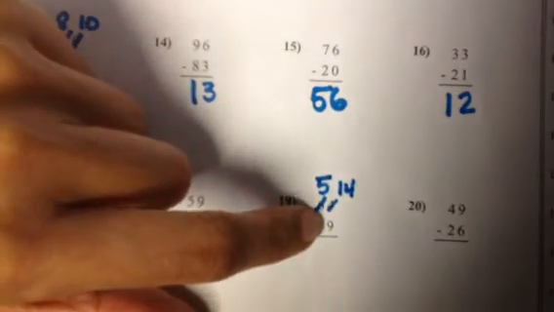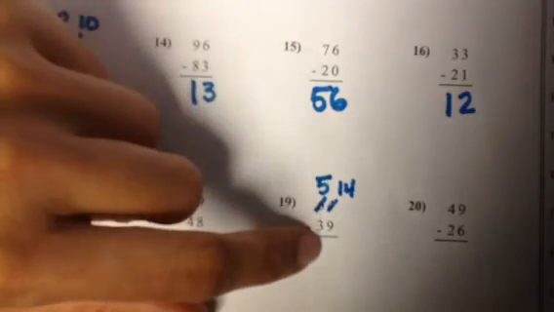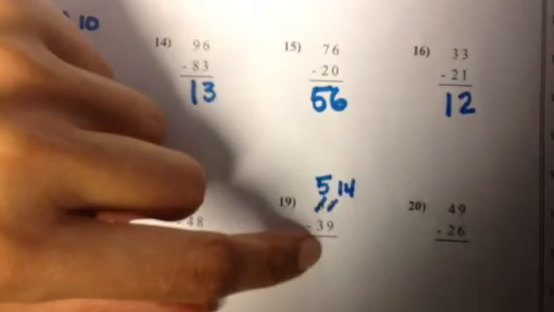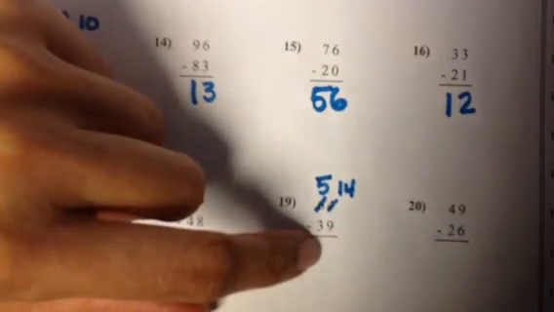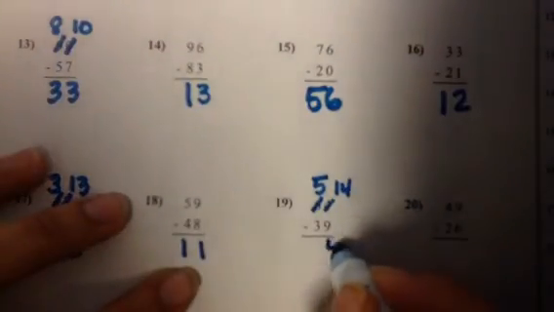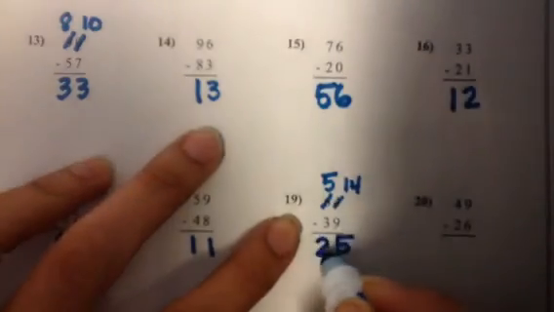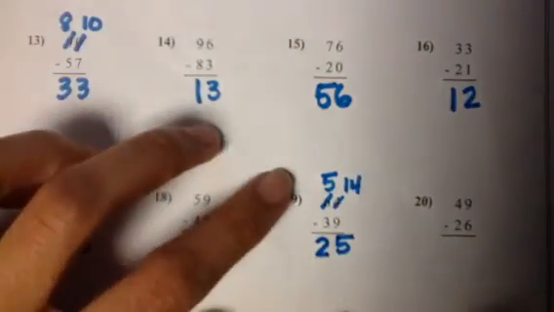Now, if you know 9 plus what gives you 14, then you can do that. But if you need help to count that, I'll count it with you. All right, so count from 9. 9 in your mind. 9, 10, 11, 12, 13, 14. And what's that? 5. And then we have 5 minus 3 is 2. 25.